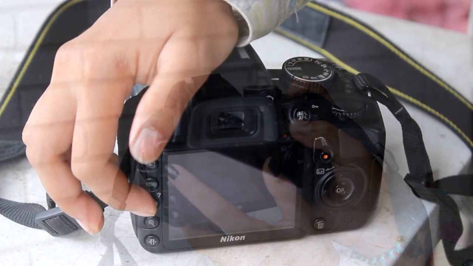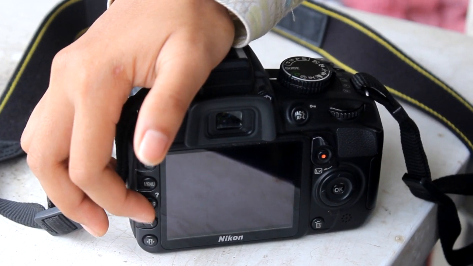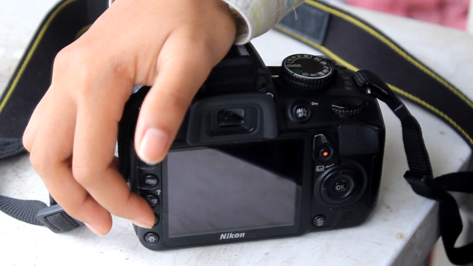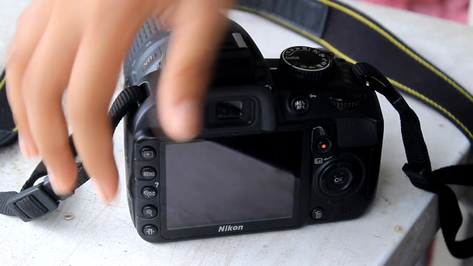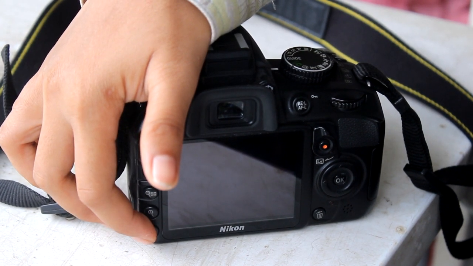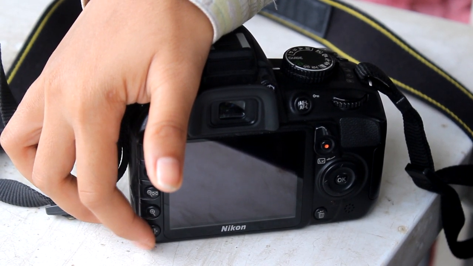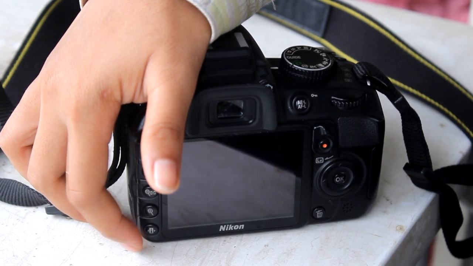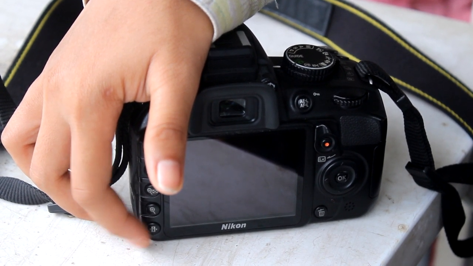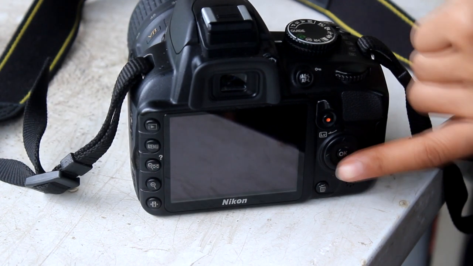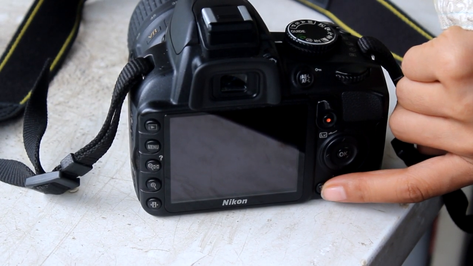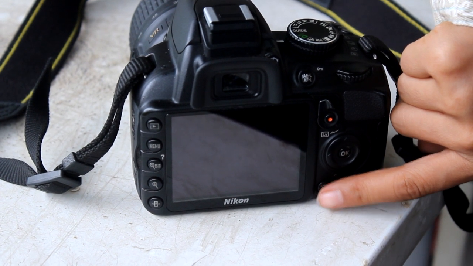5. Zoom in or out. Function to zoom in and out a photo on the monitor. 6. Information button. The button to show the information of the image, mode dial, shutter, and many more. Then 7. Delete button. The button to delete a picture or video.